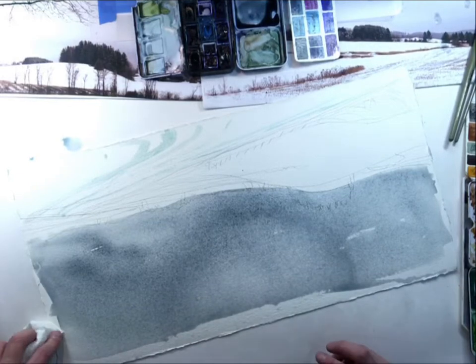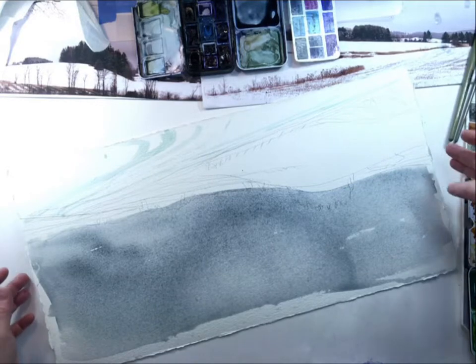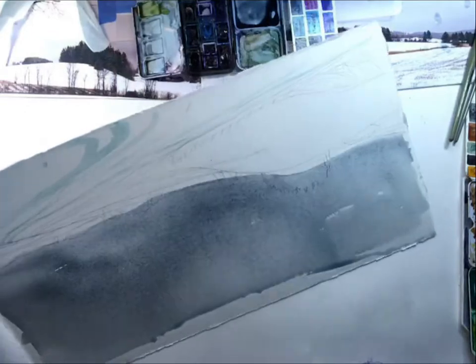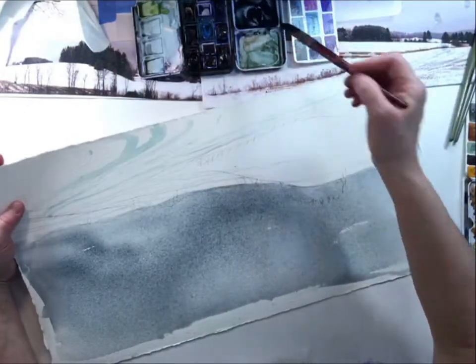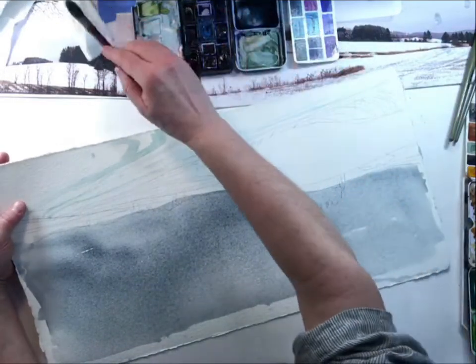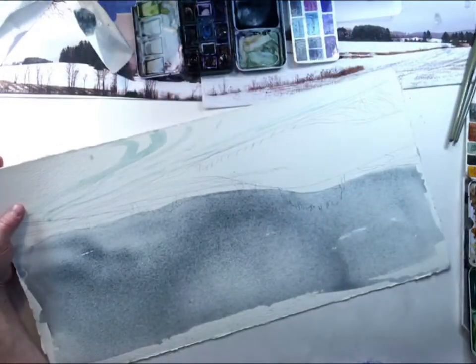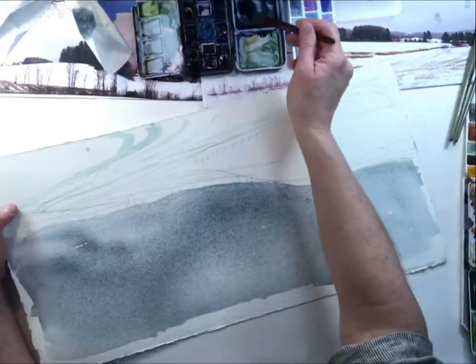Very important. If you walk away while your picture is halfway dry, you're not necessarily going to notice and be aware of changes that are happening that you can address or fix as it's drying. Okay, I've gone back. I'm getting my mop brush out, and I'm adding a bit more water. I'm trying to thin out my color a little, and let's see what happens.